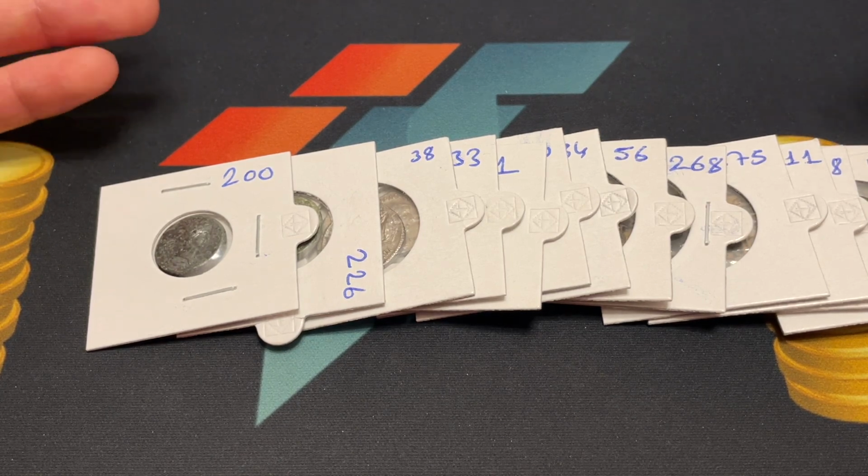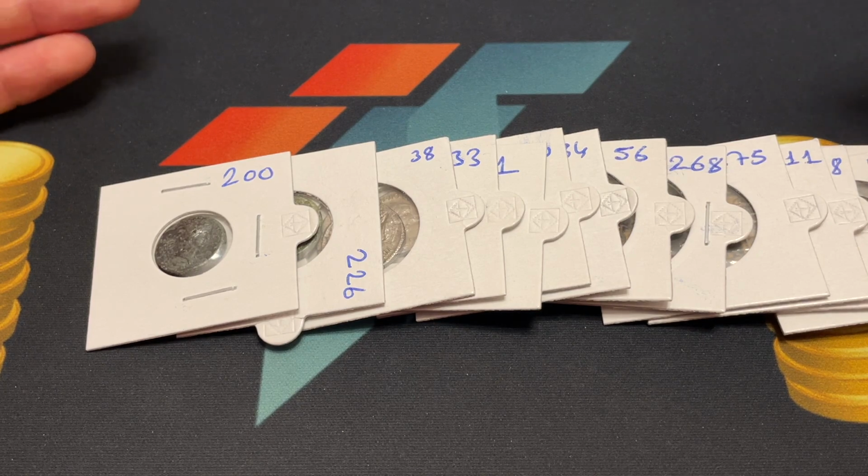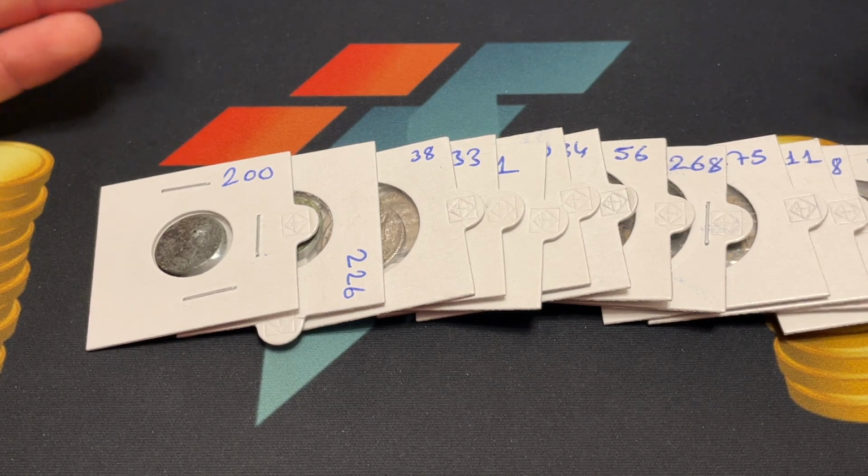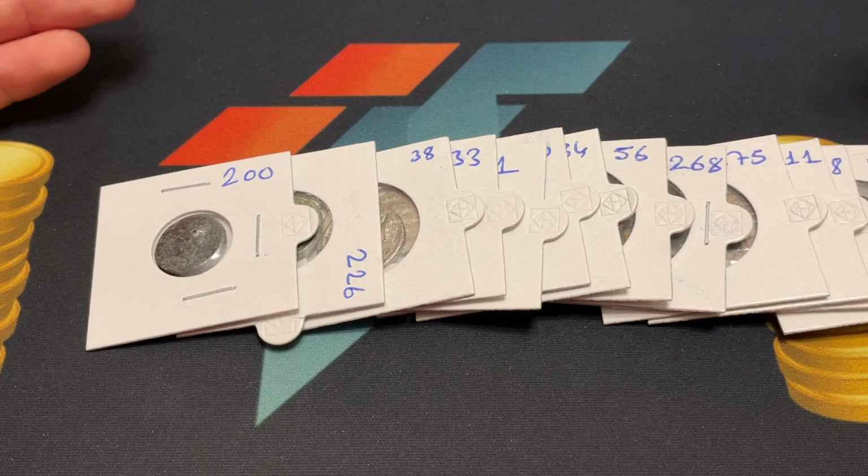So often I do ancient or non-ancient coin grab bags. I unbox them and I know pretty much what I'm looking at, but in this case that's totally different. So I don't really know what I bought.